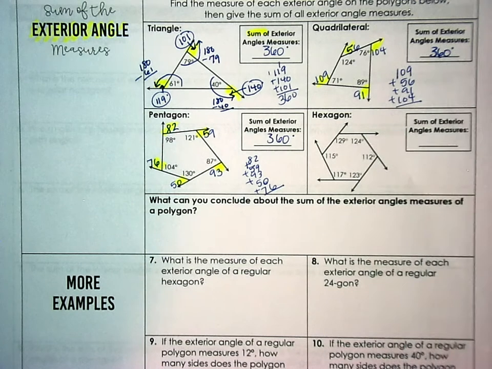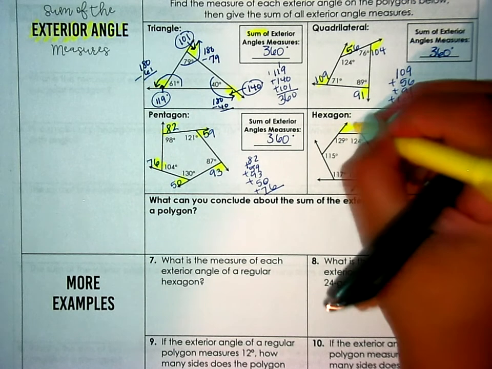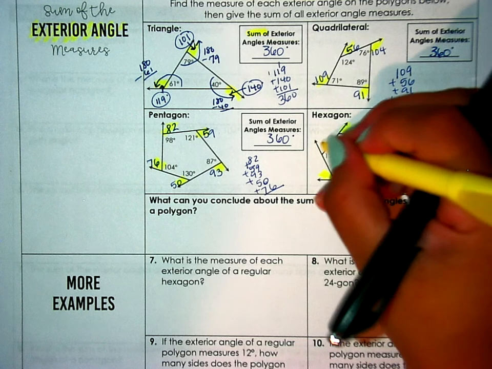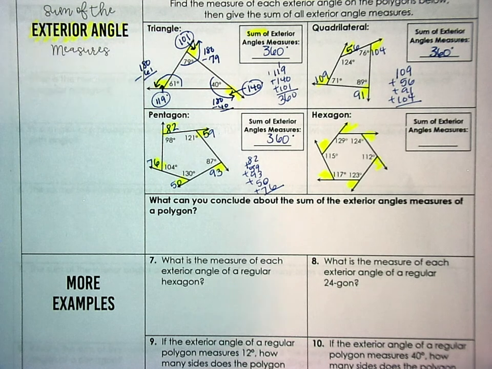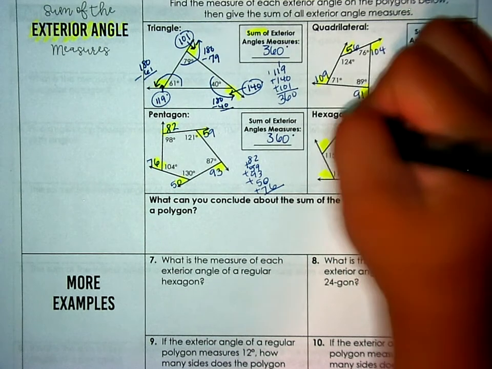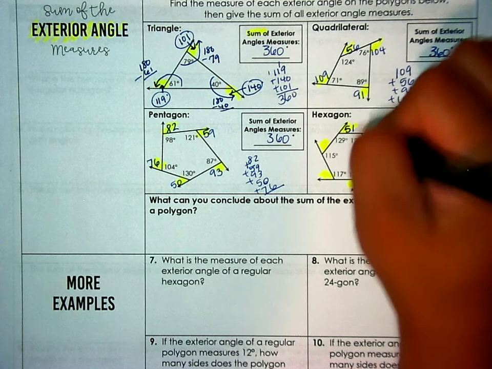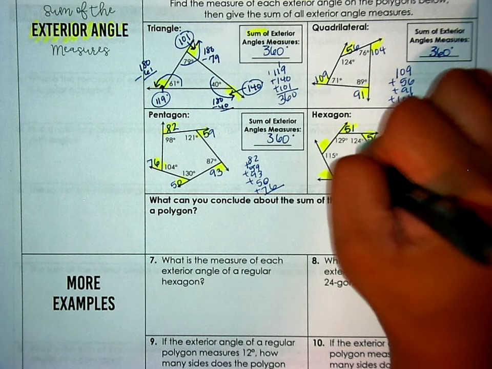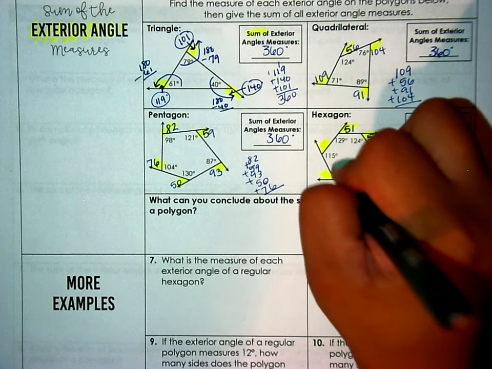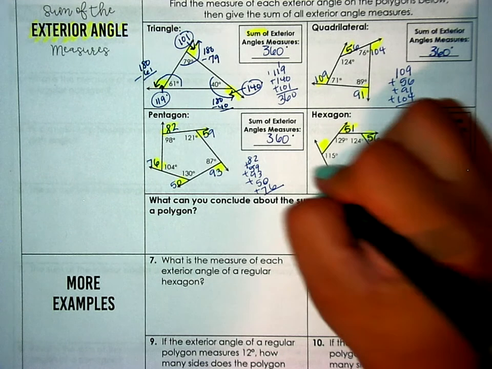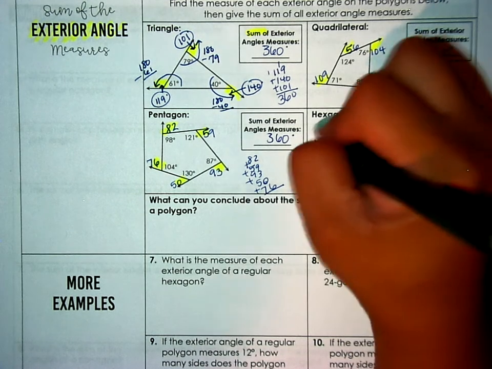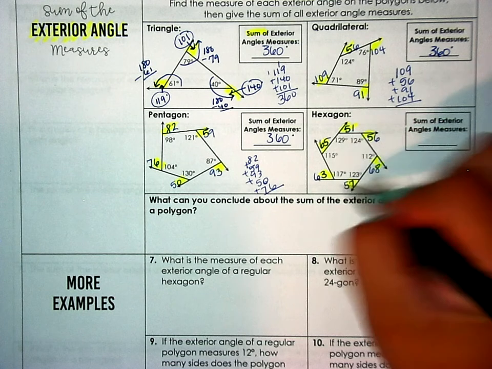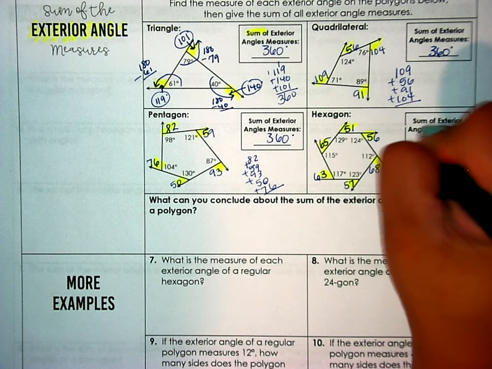Okay, the last one. Now we already know what the answer is going to be, but I'm going to go ahead and have you practice knowing where the exterior angle is. So hopefully that doesn't catch you by surprise. Here is the number once we subtract from 180. This one would be 51, 56, 68, 57, 63, and 65. I'm not going to show the math on it. All I have to do now is add all of those numbers up, and I'm going to get 360 again.